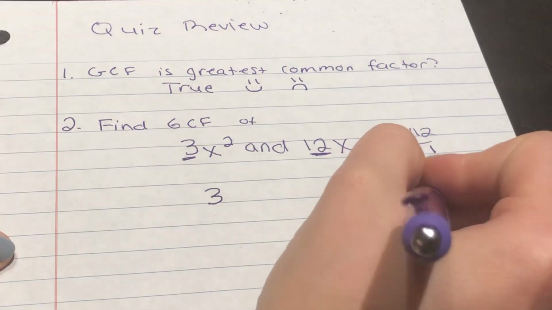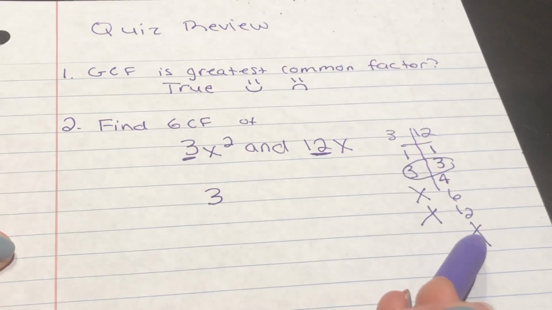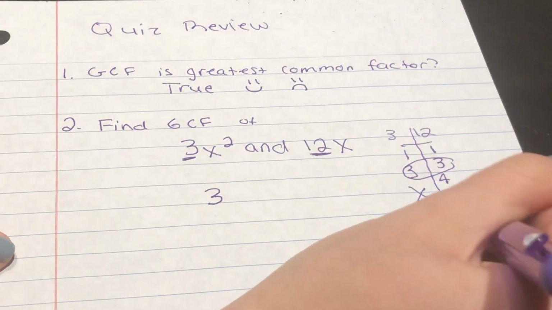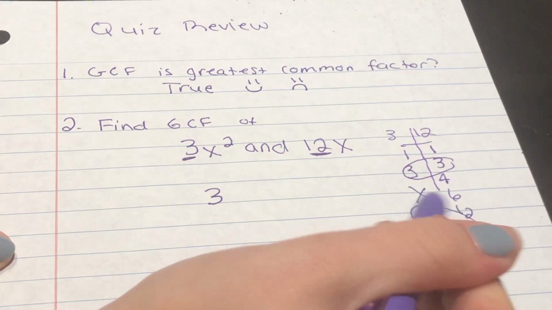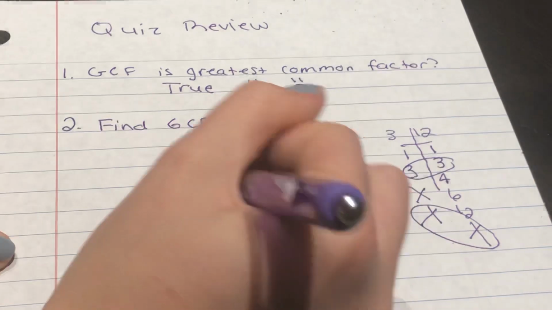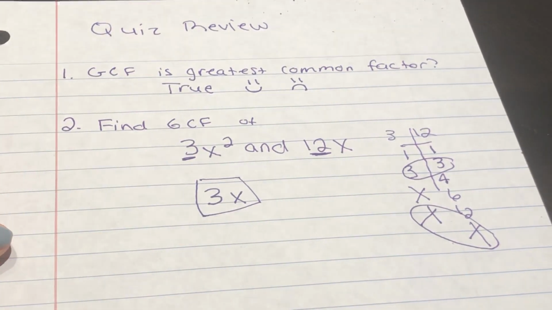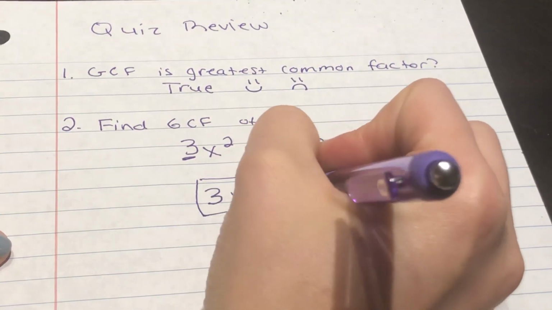The 3x squared has 2 x's, and the 12x only has 1. So what do they have in common? They have 1 x in common. Do they have 2 x's in common? No, just the 1. So my GCF would be 3x. That is my answer, 3x. You got that right? Give yourself a little smiley face.